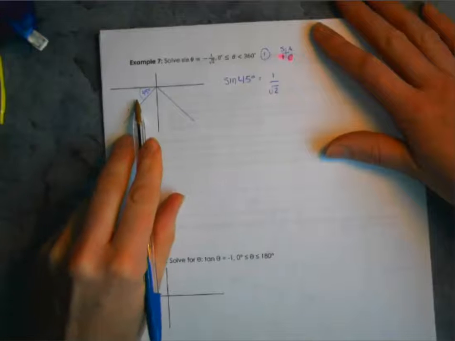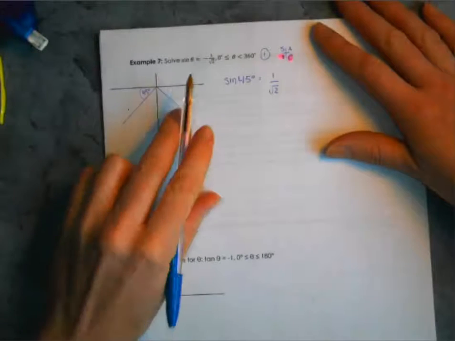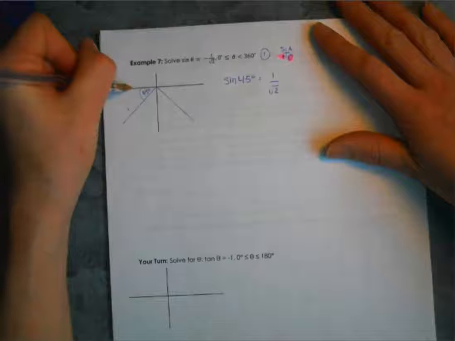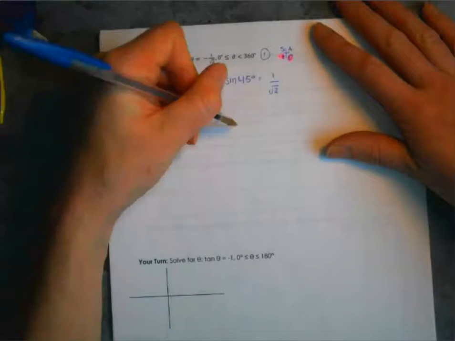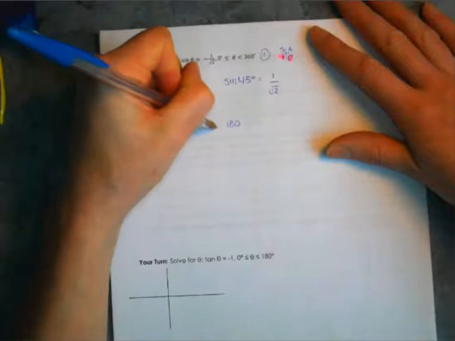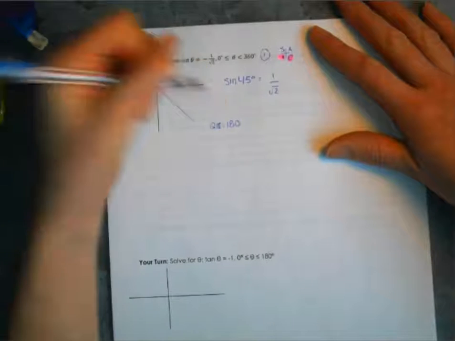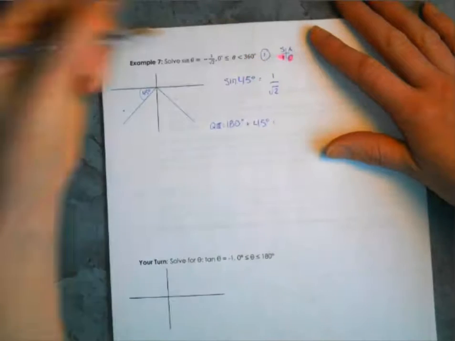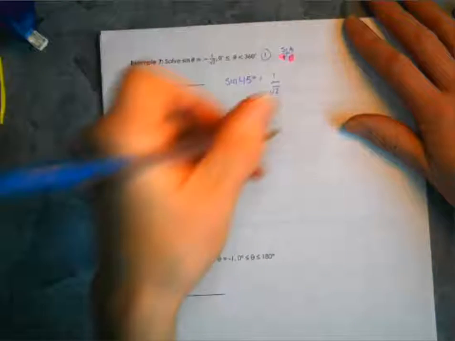And so if we want to solve for what the standard angle is, which is what we're always looking for, then it's going to be 180 plus that 45 degrees. So 180 degrees, so this is for quadrant 3. 180 degrees plus 45 degrees gives us 225 degrees.